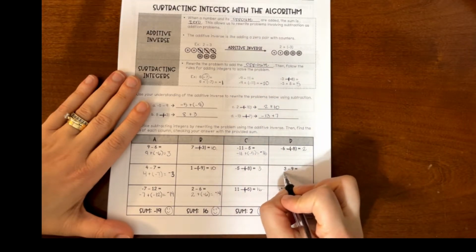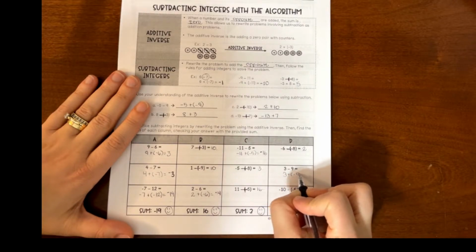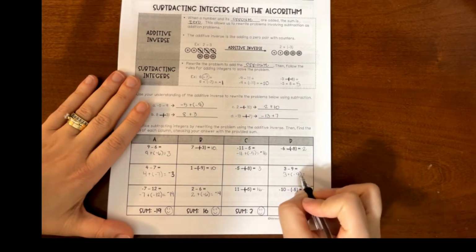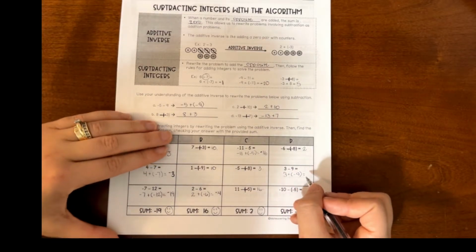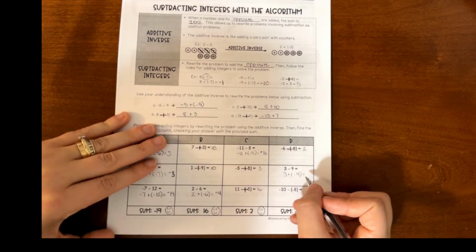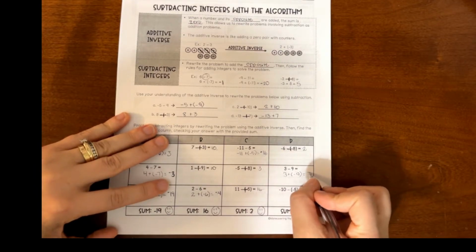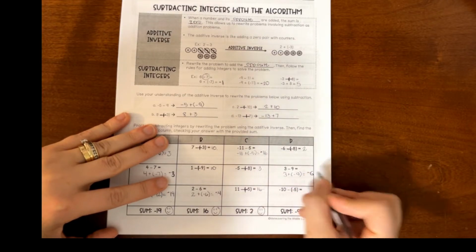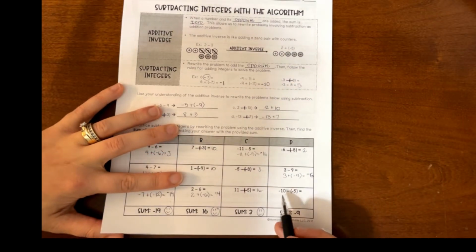3 minus 9, I'm going to rewrite that as 3 plus a negative 9. Now I'm going to follow my rules for addition. So I see my signs are different. When they're different, I'm going to subtract and keep the sign of the greater magnitude, which is a negative 9. So my answer will be negative, and 9 minus 3 is 6. So my answer is negative 6 because I have more negatives than I have positives.